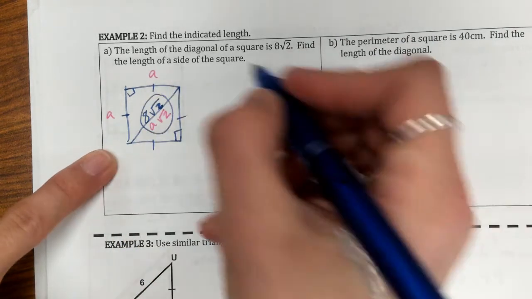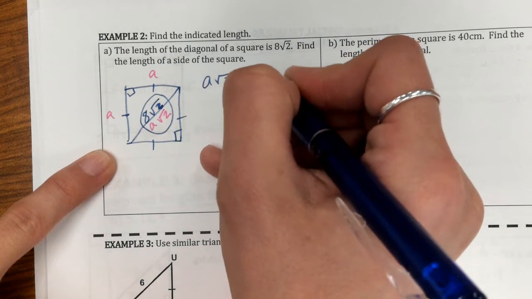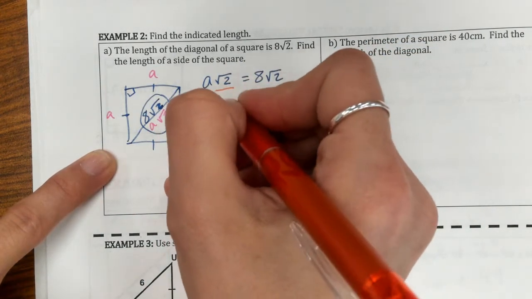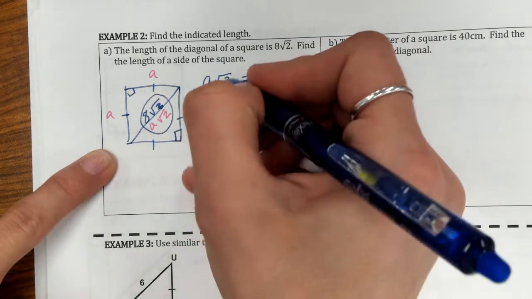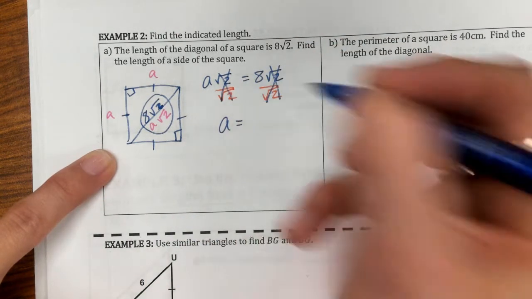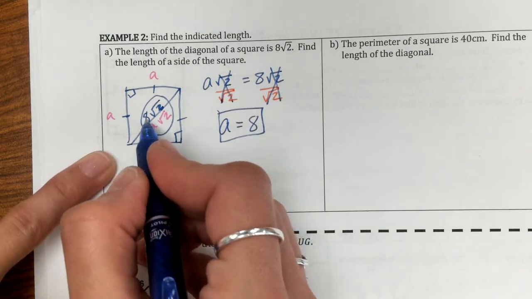We'll set these equal to each other. We have a square root of 2 is equal to 8 square root of 2. We get rid of that square root of 2 next to the a by dividing both sides. And so we see they cancel out on the left, leaving us with the a, but they also cancel out on the right, leaving us with a equals 8. Just right there in that formula.